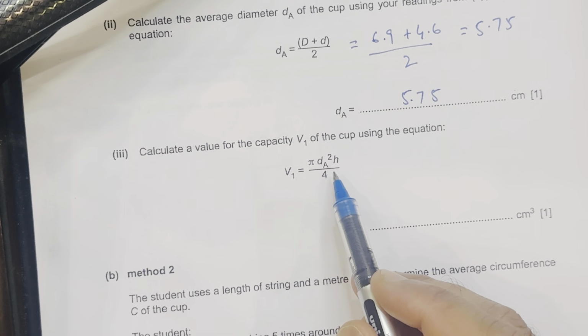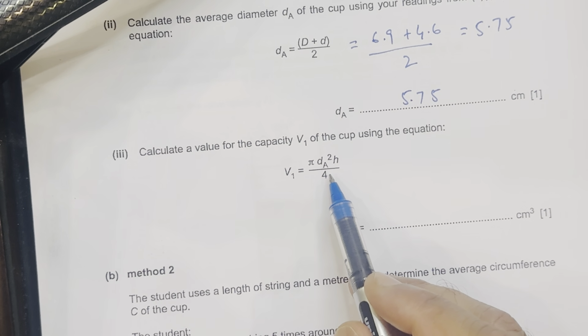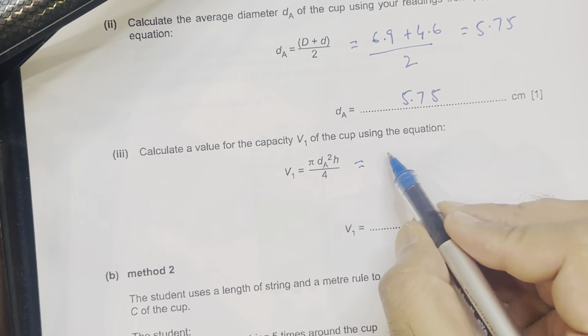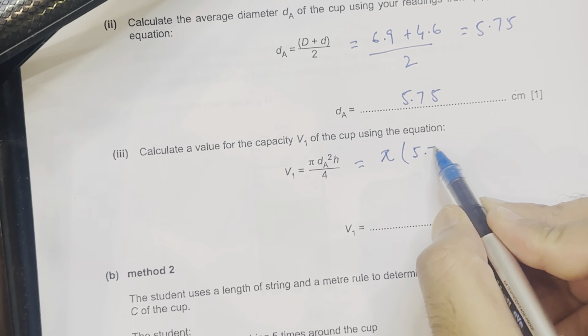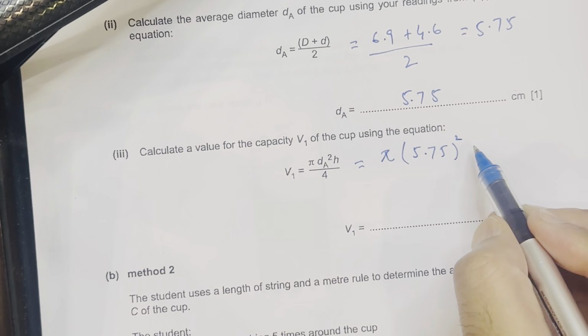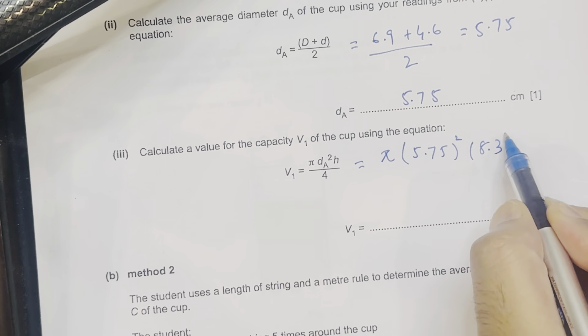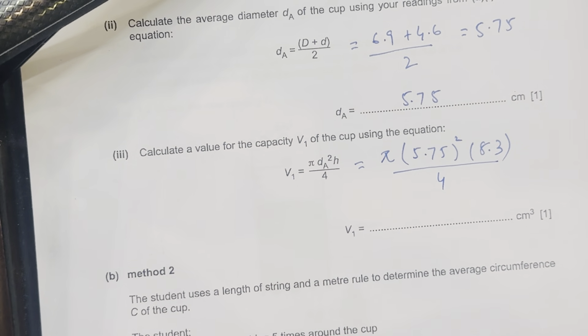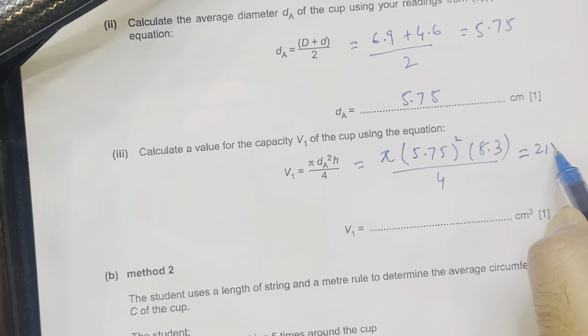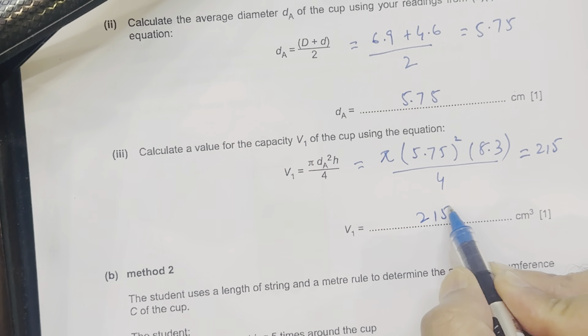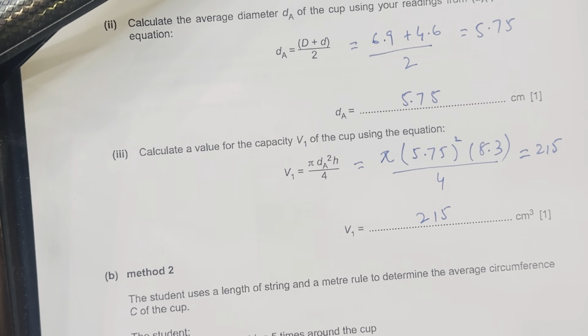V1 is equal to pi dA square h over 4. So we need to put in the value of pi, the diameter we just calculated 5.75, whole square, h we calculated in the first part 8.3, divided by 4. Substituting those values in the calculator, our answer would be 215. The examiner has written the answer range for this question as 210 to 220 centimeters cubed.